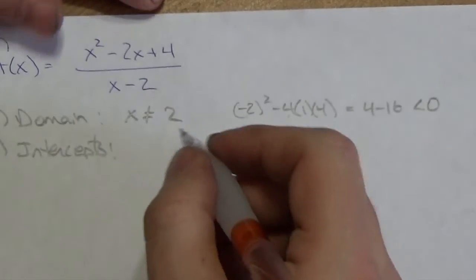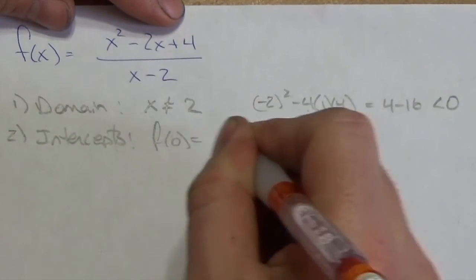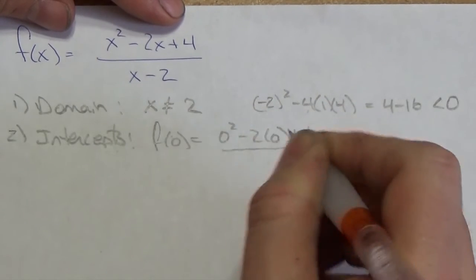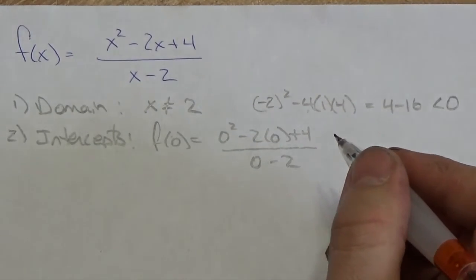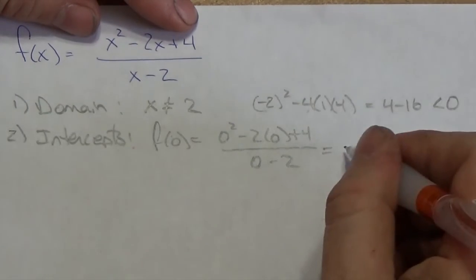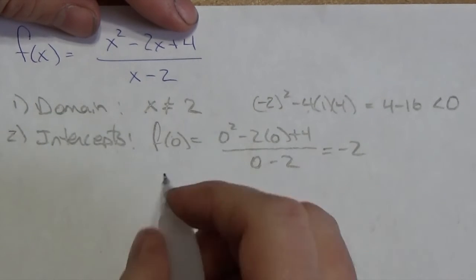Okay, well, first of all, let's take a look at the y-intercept here. So f at 0 will be 0 squared minus 2 times 0 plus 4 over 0 minus 2. And it doesn't take much to figure out that that's going to be negative 2. So our y-intercept there is going to be negative 2.